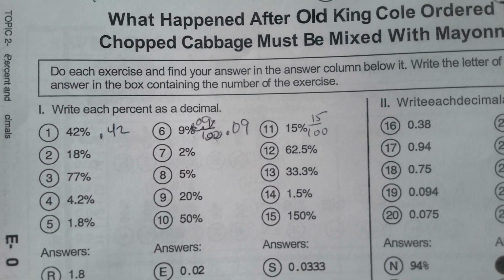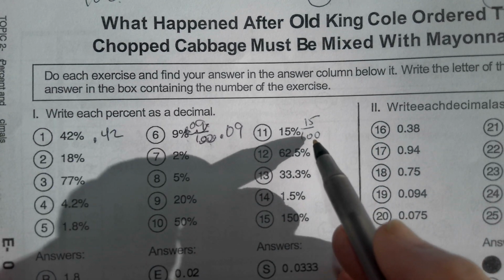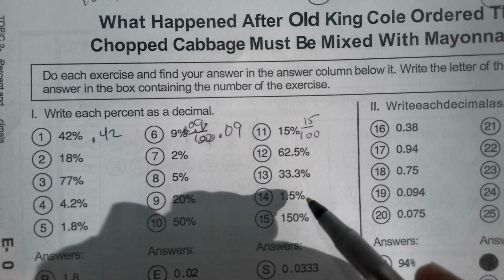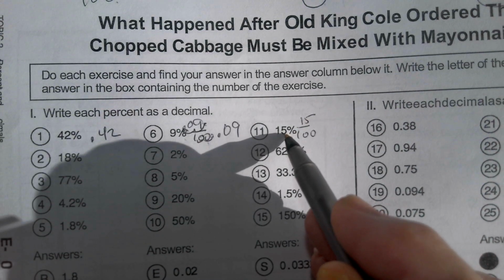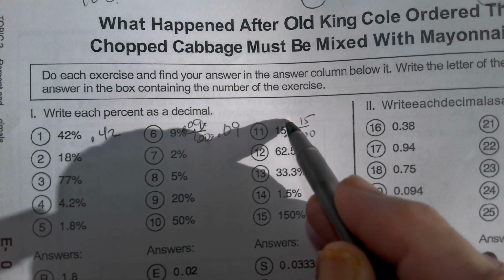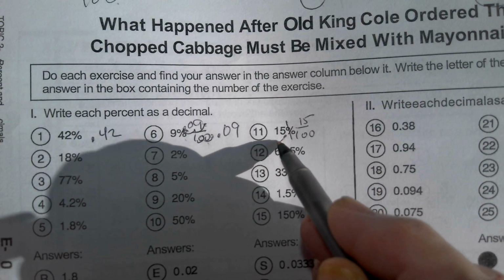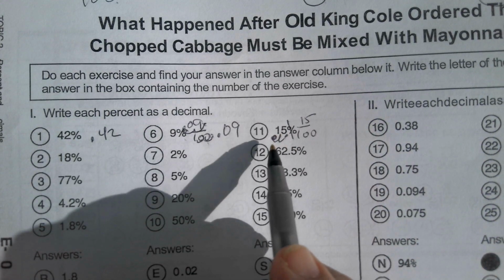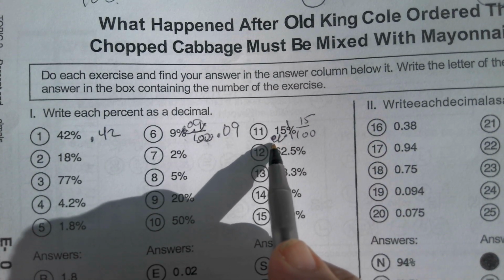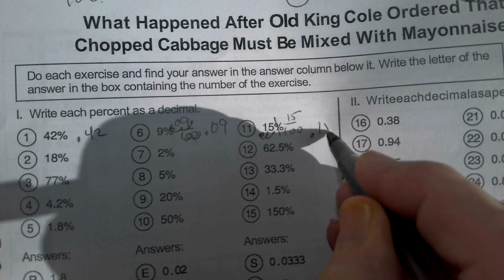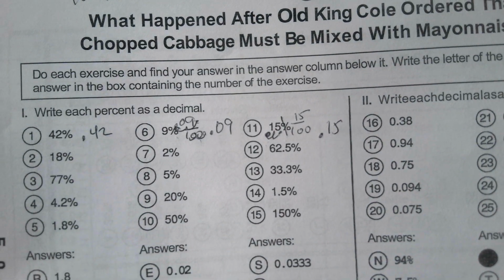And now I think I'm going to take a shortcut. What's the shortcut, do you think? Just put a decimal at the end and divide by 100. Go over 2 places. Guess what your decimal answer is? 0.15. That's it. And we'll do this next row.